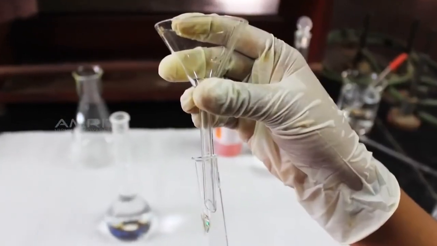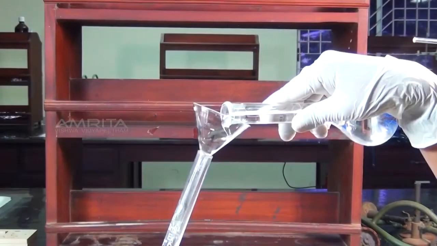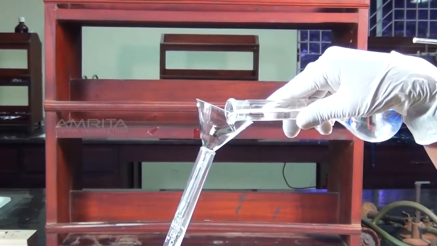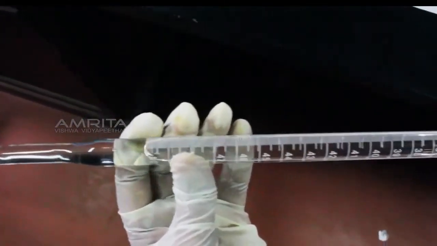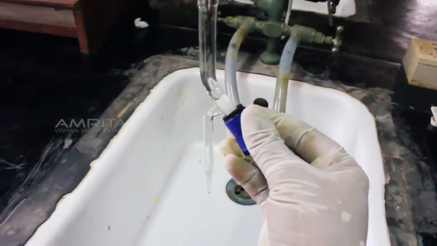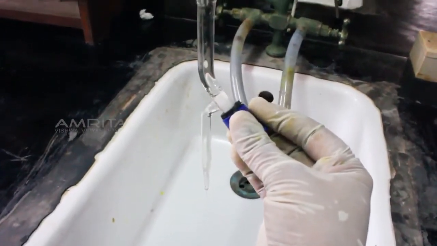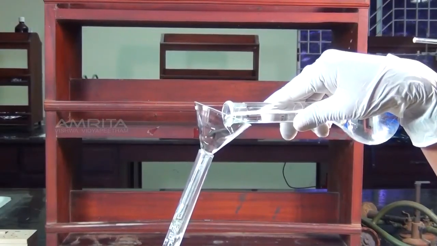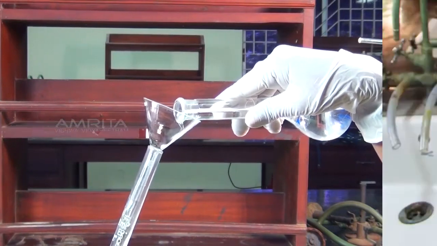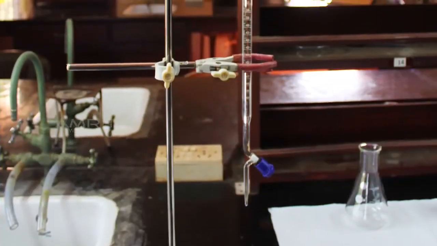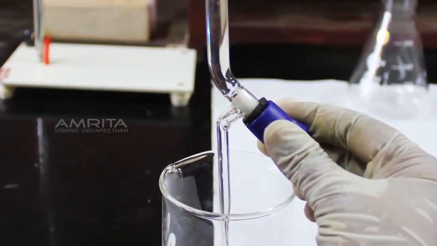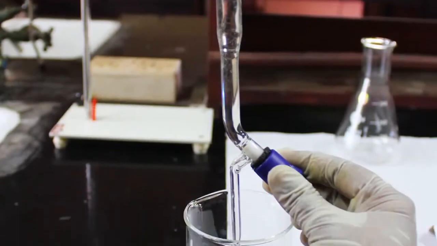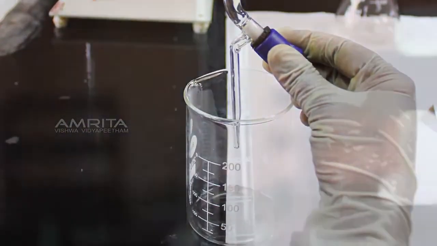Take a funnel and place it over the burette and pour some hydrochloric acid into the burette through the funnel. Rinse the burette 2 or 3 times with the given hydrochloric acid to remove any moisture inside the burette and drain out the washings. Then fill the burette with hydrochloric acid using the funnel. Clamp the burette vertically in the burette stand. Take a beaker and place it below the burette and slowly open the stopcock so that hydrochloric acid is allowed to run out into the beaker and set the initial burette reading as 0.